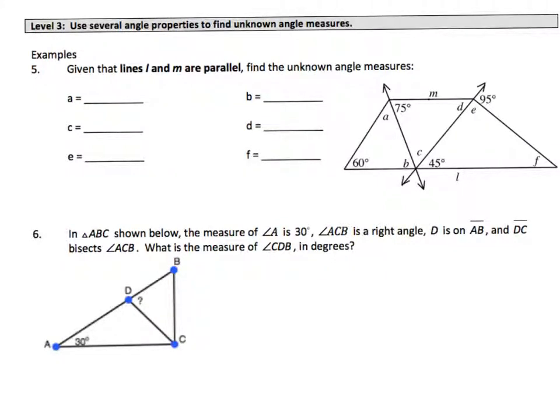Level 3 is using several angle properties to find the unknown angle measurement. So here we're using parallel lines, so that means alternate interiors, same side interiors, and triangles, trapezoids, all those things.